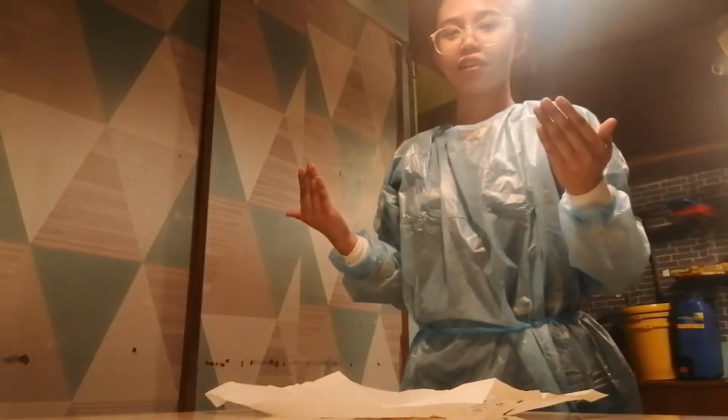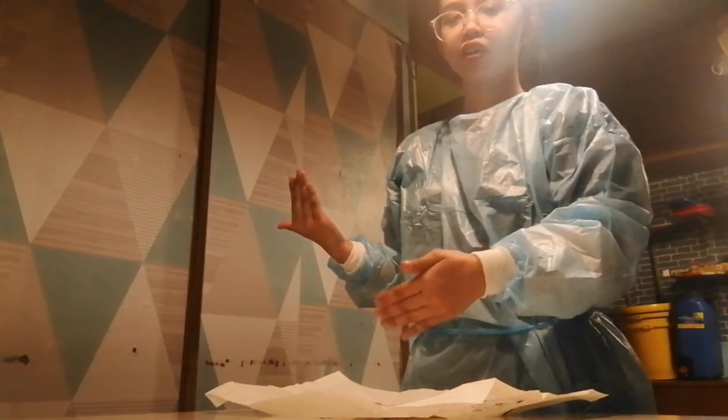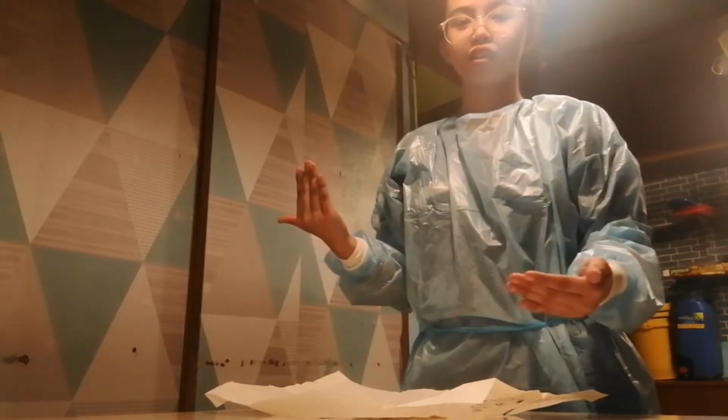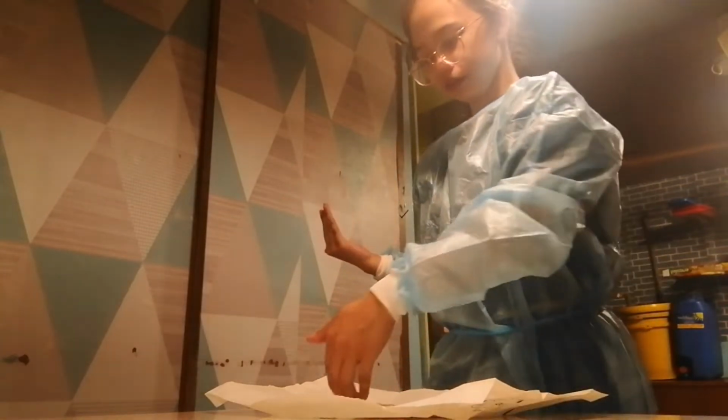It prevents tearing of the glove's material. With the gloved dominant hand, slip the fingers under the cuff of the glove. Make sure it does not touch any part of the non-dominant hand.